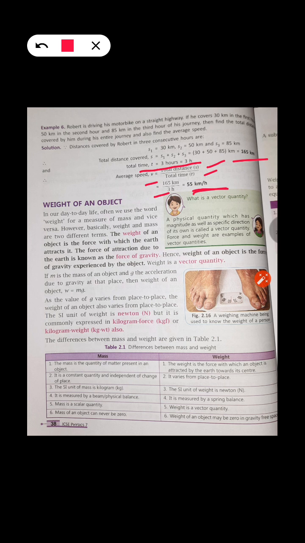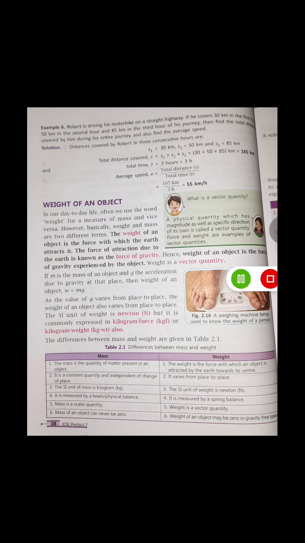This is how we calculate any average speed. Practice these numericals given in page number 37 and 38 for calculating speed and average speed.